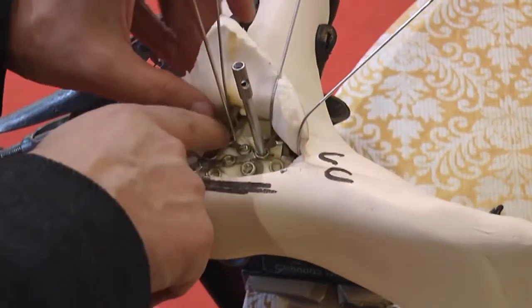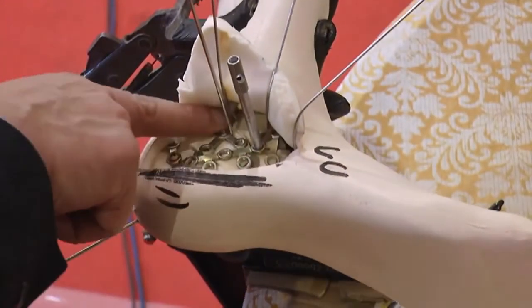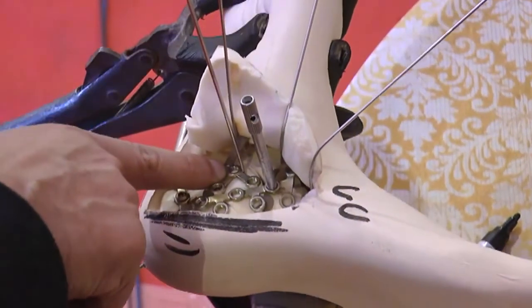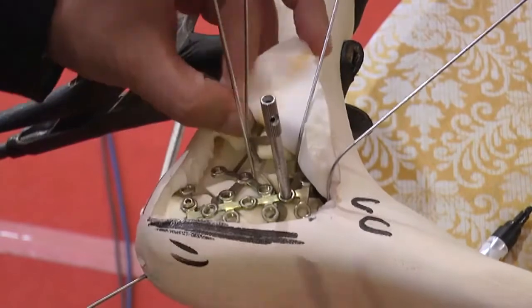This is the sustentacular screw, 2.5 drill bit. So close to the wire, there is a hole which can very easily take a sustentacular screw there.